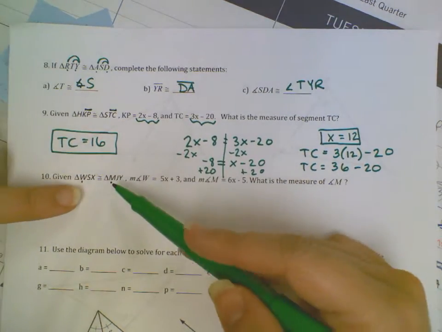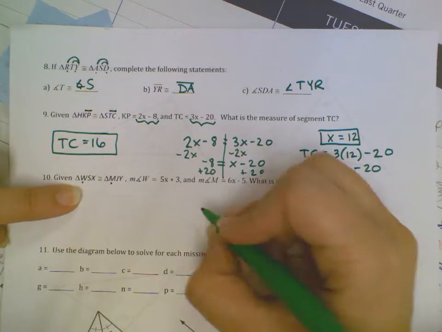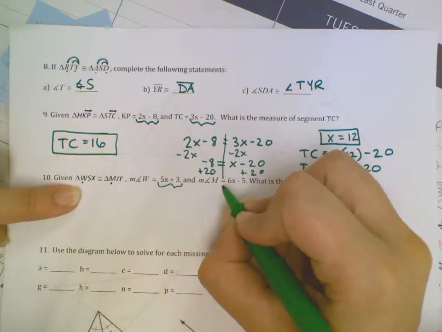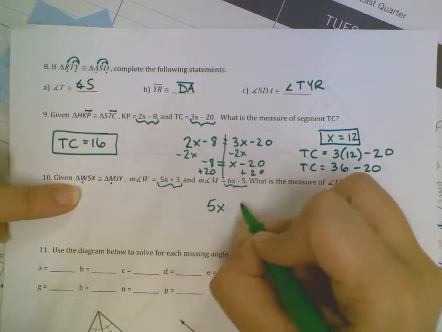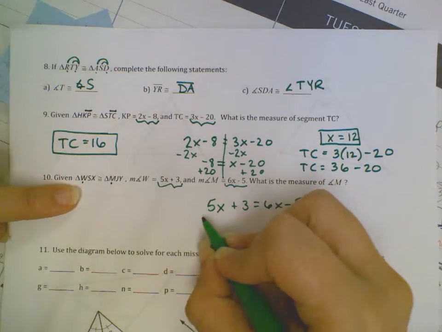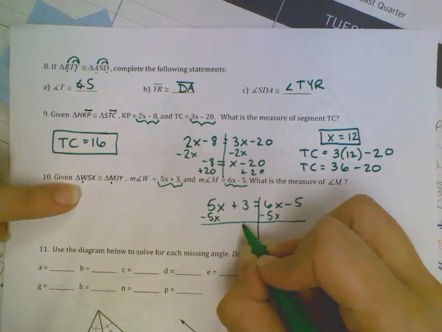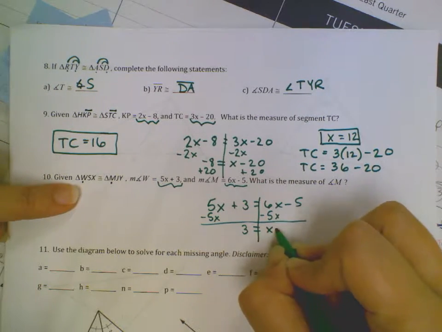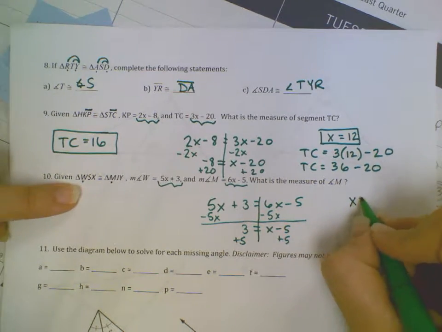So if they're both in that first position, I know that they're congruent to each other, and if they're congruent, that means that they are equal. So this measurement and this measurement will be the same. If they're the same, I can set them equal. 5x plus 3 equals 6x minus 5. Subtract 5x, and 3 equals x minus 5. Add 5. And x equals 8.